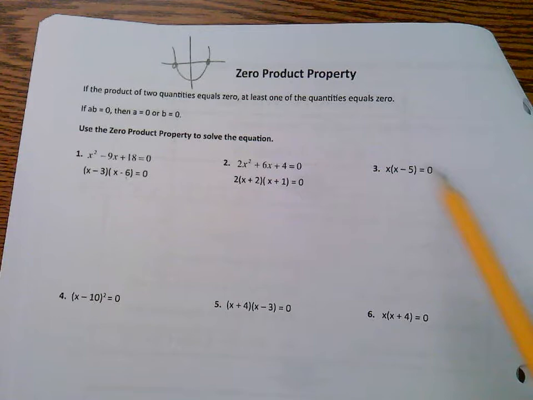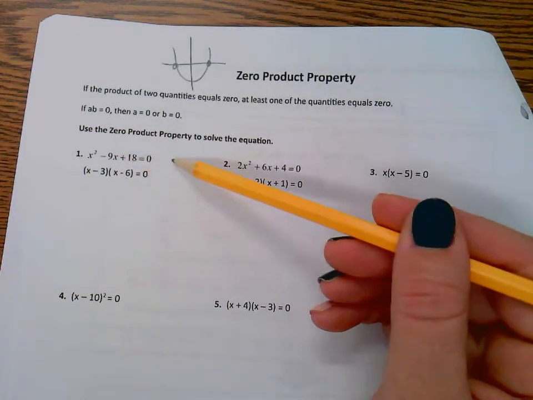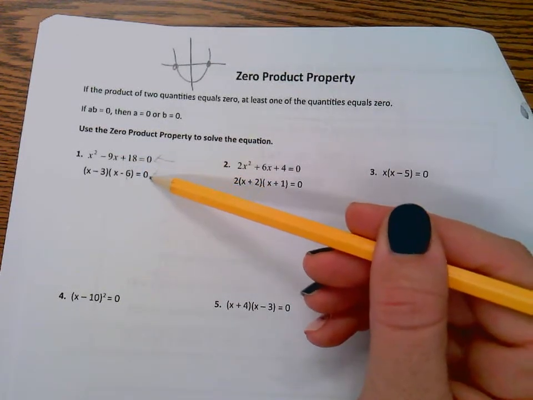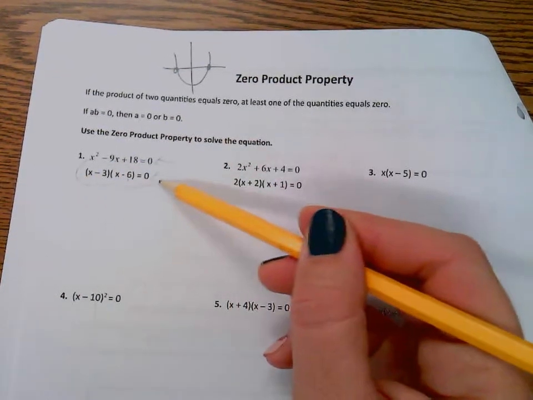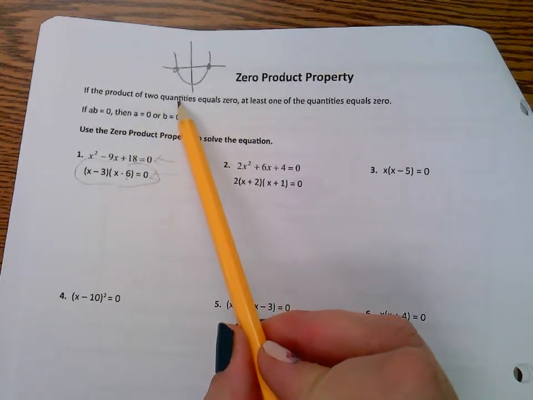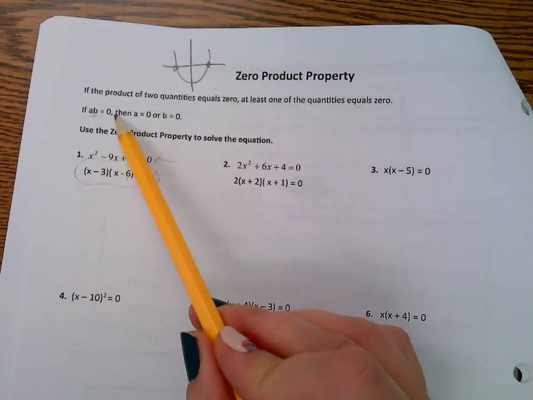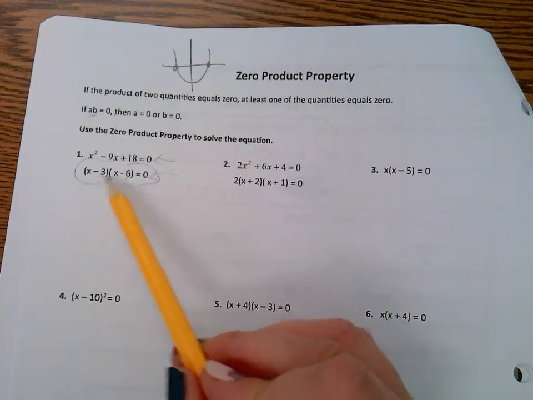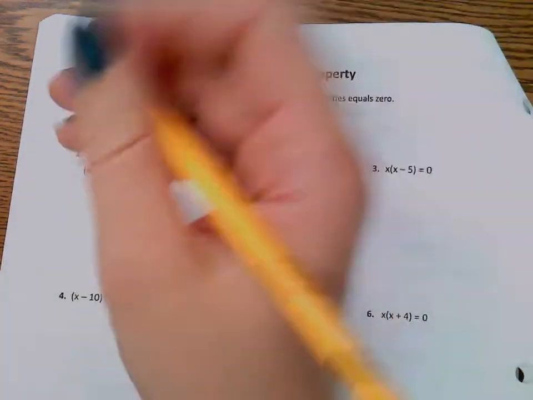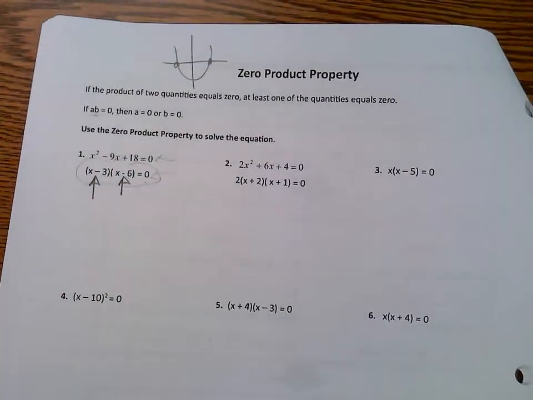But there's no graphs drawn on any of these examples. We're learning how to solve them algebraically. So you are going to learn how to go from standard into factored form this unit. But right now I'm giving you the factored form. And so the zero product property, you already know from math. Basically, if you're multiplying two numbers and the answer is 0, then one of the numbers had to be 0. So down here, if you're multiplying two factors and the answer is 0, either the first factor had to equal 0 or the second factor had to equal 0.